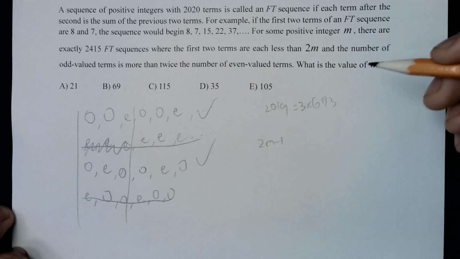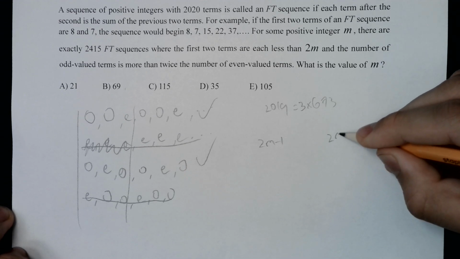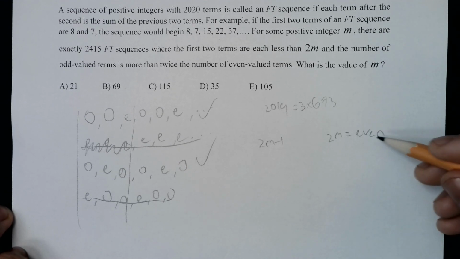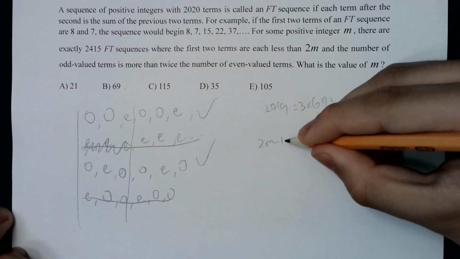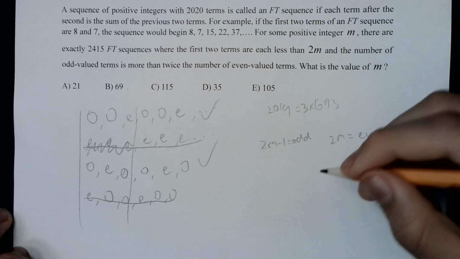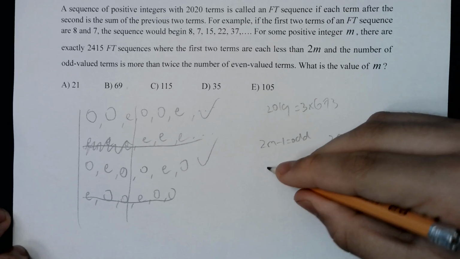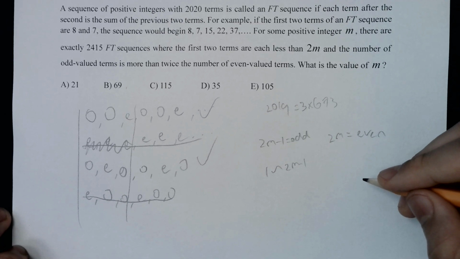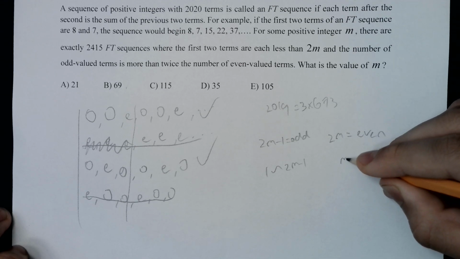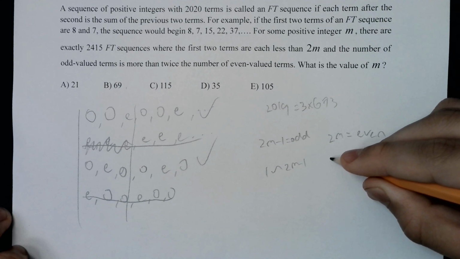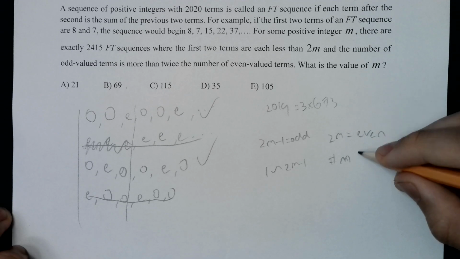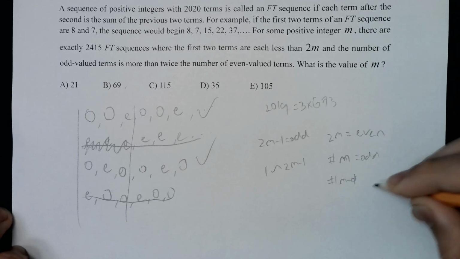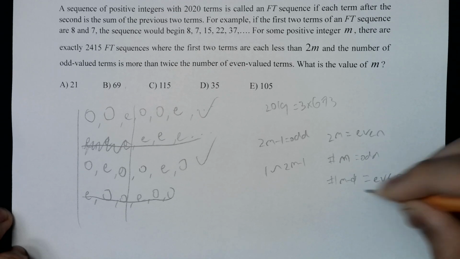Now, since m is going to be a positive integer, we know that 2m is going to be even. Since 2m is always going to be even, this means that 2m minus 1 is going to be odd. And since we start at 1, this means that from the list of integers from 1 to 2m minus 1, there should be a total of m integers. So there's going to be m number of integers that are odd, and m minus 1 number of integers that are even. And why is this?